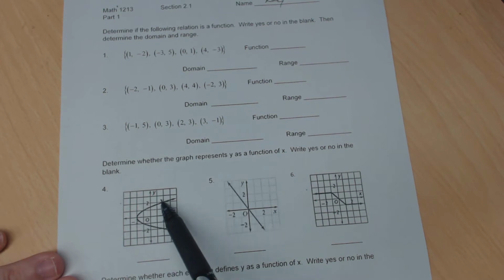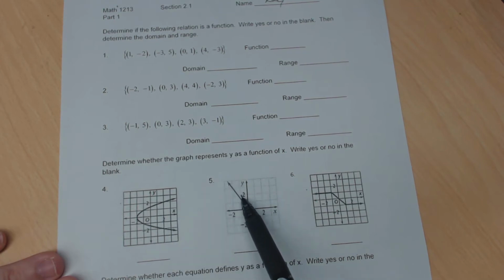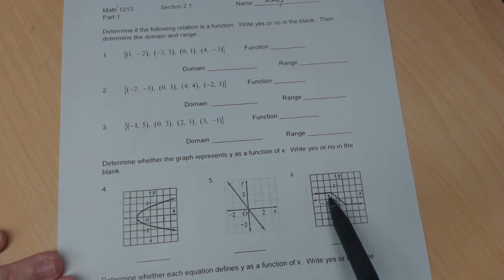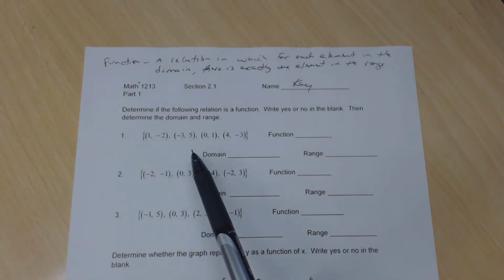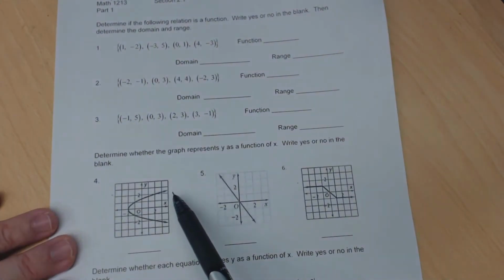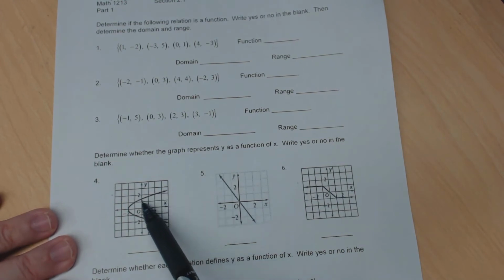So this is an infinite number of ordered pairs. This relation here has an infinite number of ordered pairs on the graph. Here, this is a finite set. You can count them. Here, you cannot count how many points are on this graph, this relation. There's an infinite number of them.